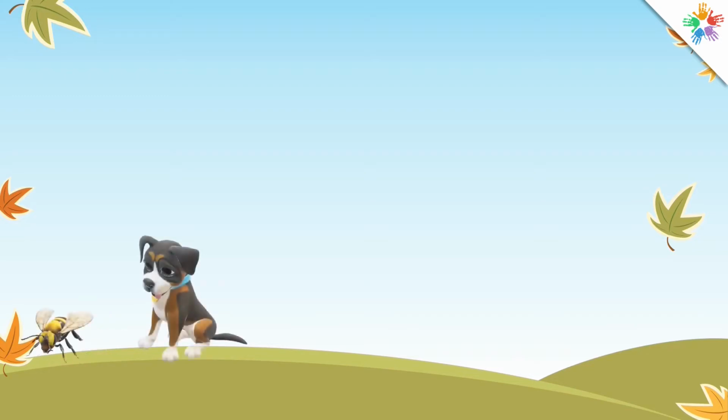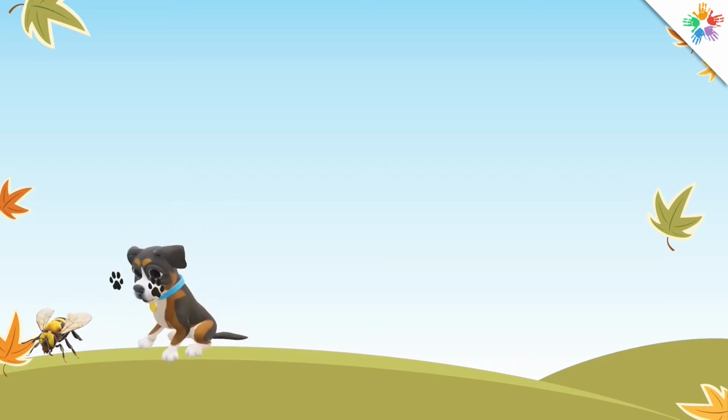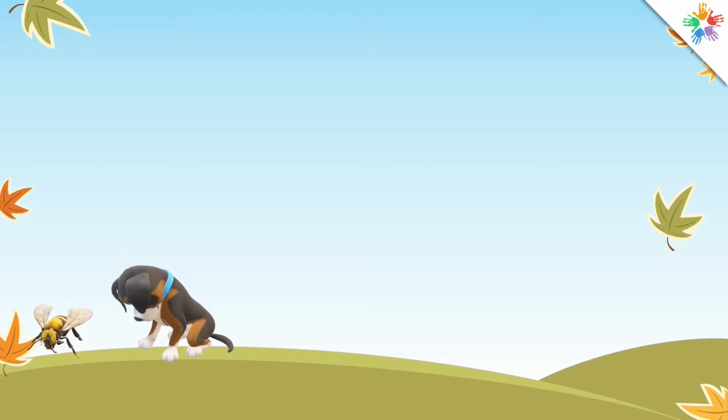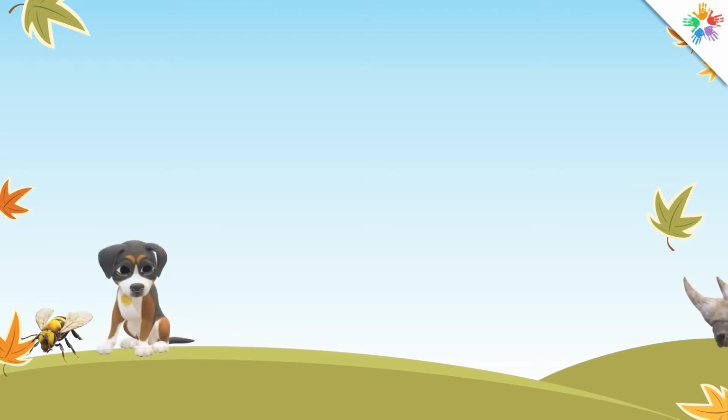Here comes the cute little naughty puppy. How many of you love to play with a puppy? I too love to play with a puppy. Now, let us compare the size of the puppy and the bee. Which is bigger, the puppy or the bee? That's right, it is the puppy.